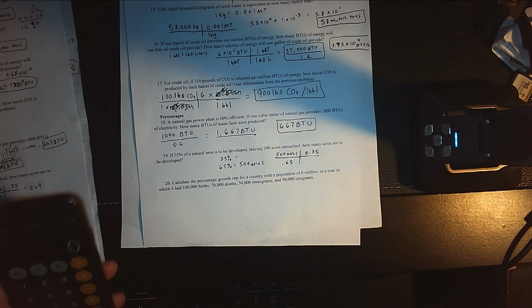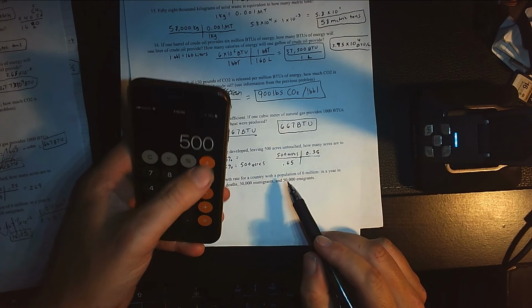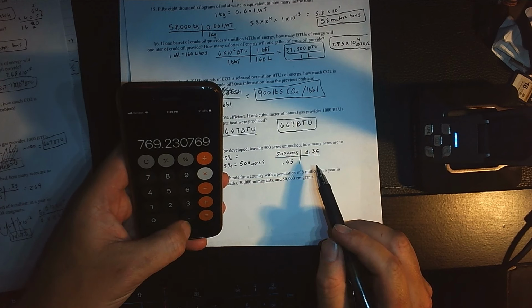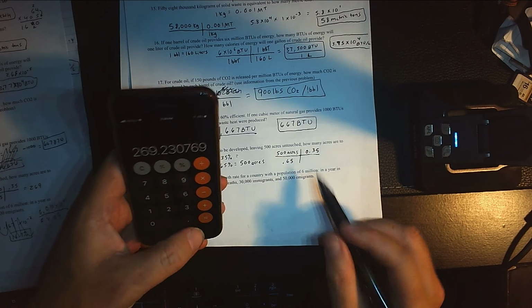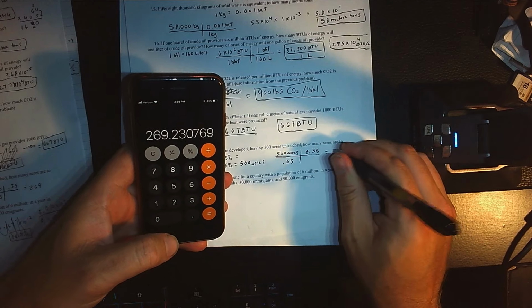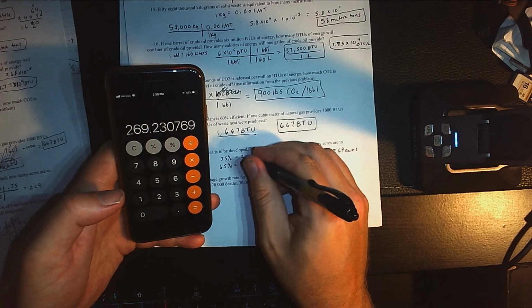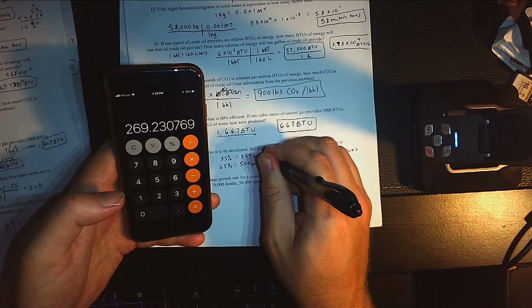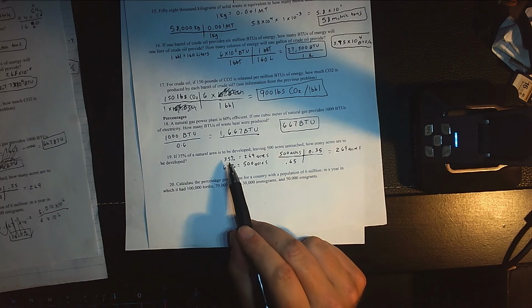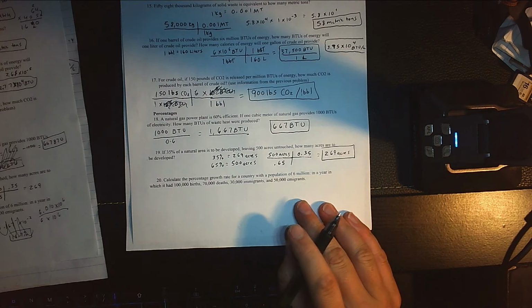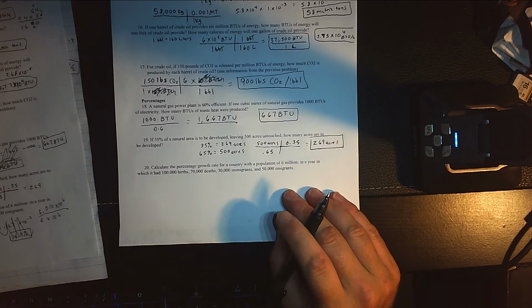Let's see if that works. 500 divided by 0.65 and times 0.35, and we get 269 acres. So this is basically like cross-multiplying. 35%, 269, 65%, 500. All of that makes sense. That's our answer.